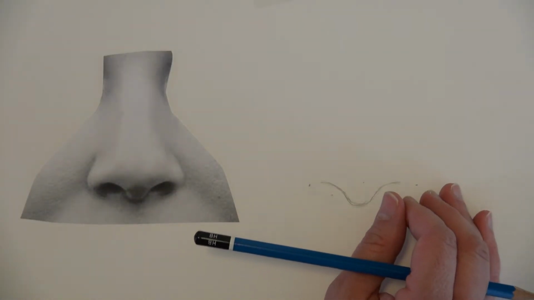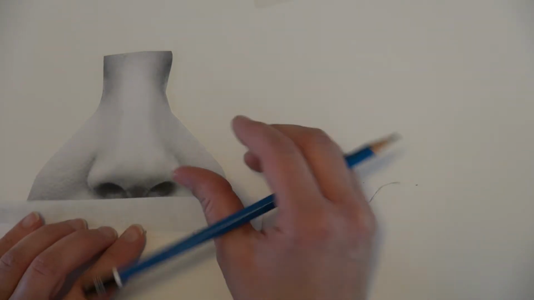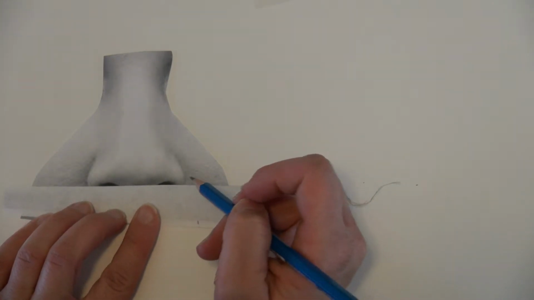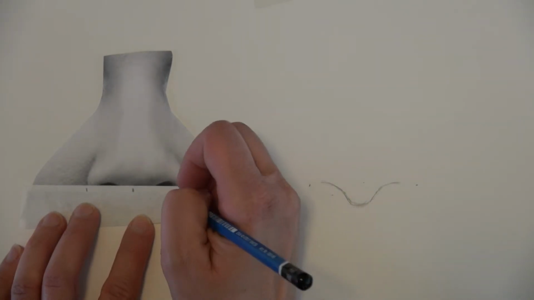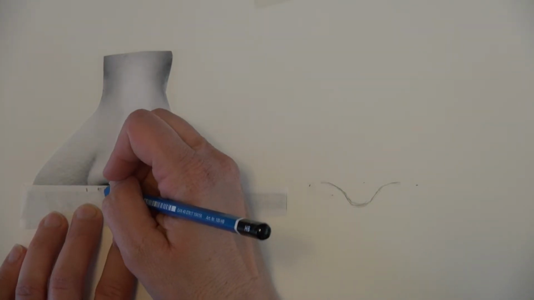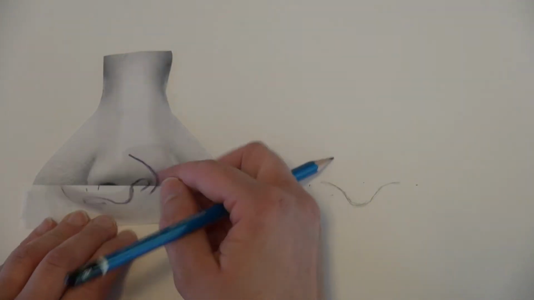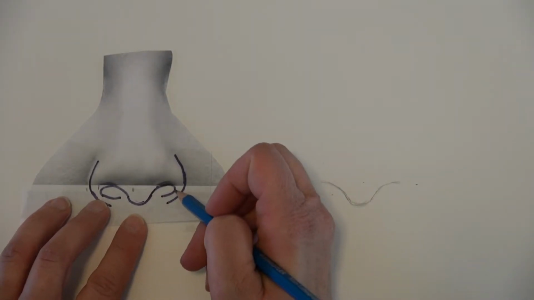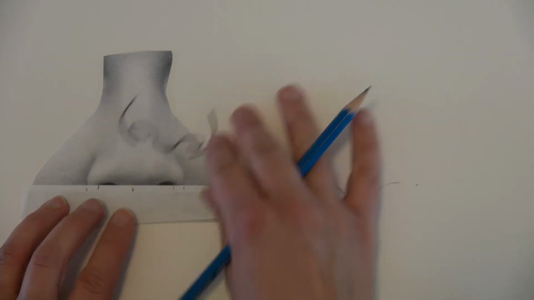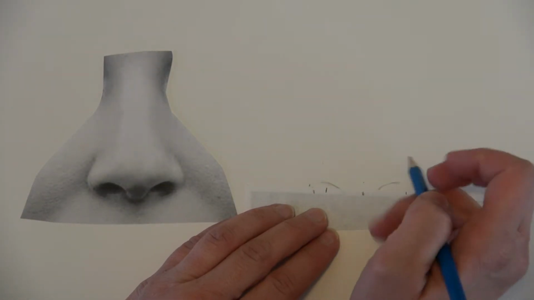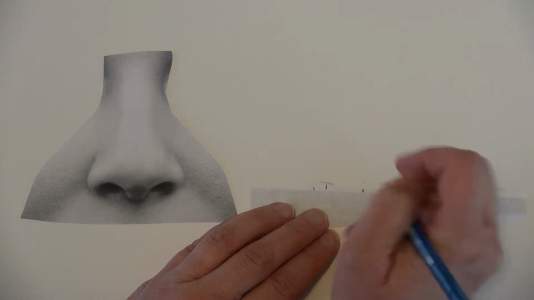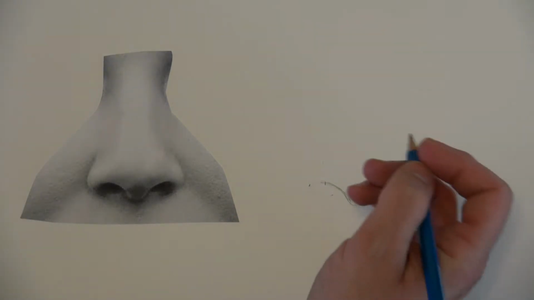So what I can do, my little measuring guide here, is to just put a couple more dots in. Put a dot in for this part right here as well. So I got ahead of myself right there. The wings of the nostrils are a little too flary.